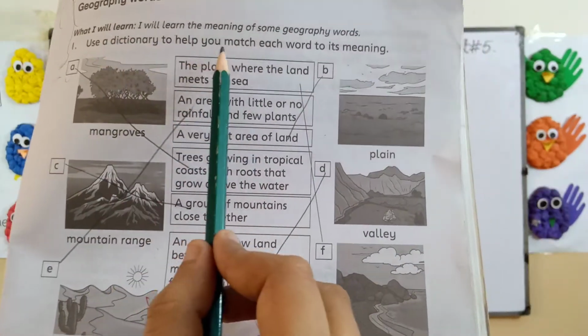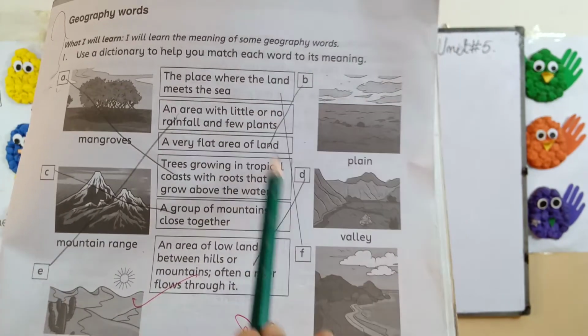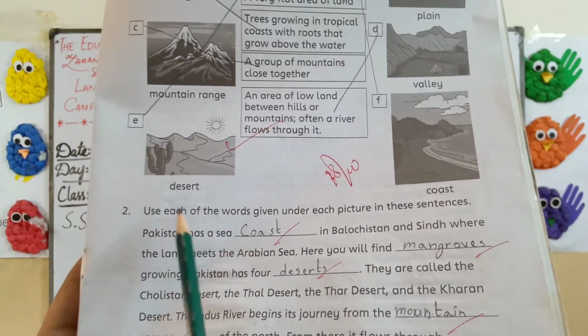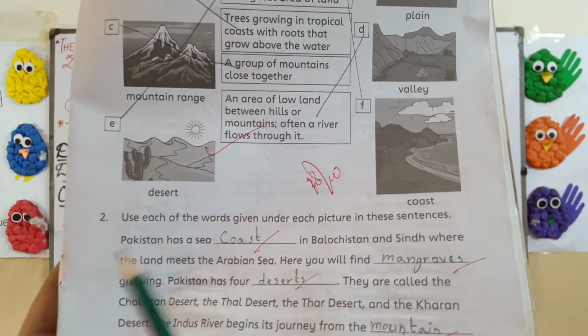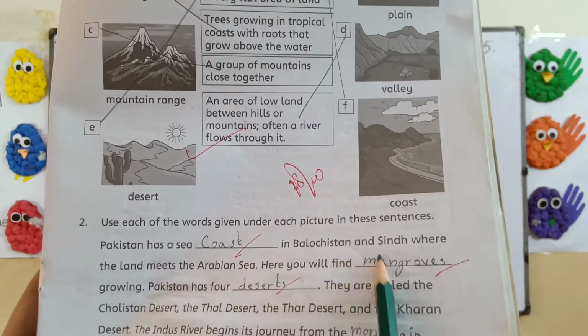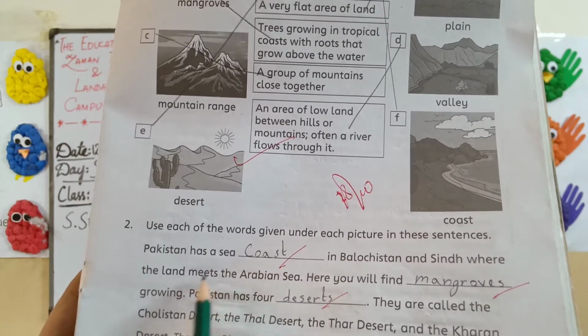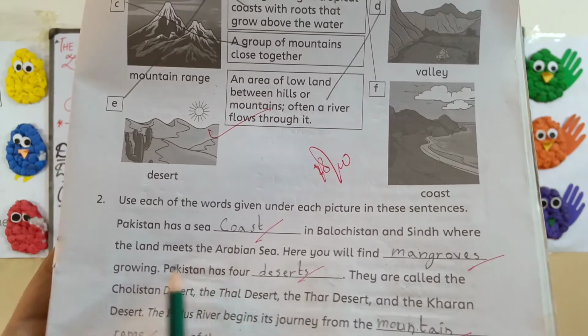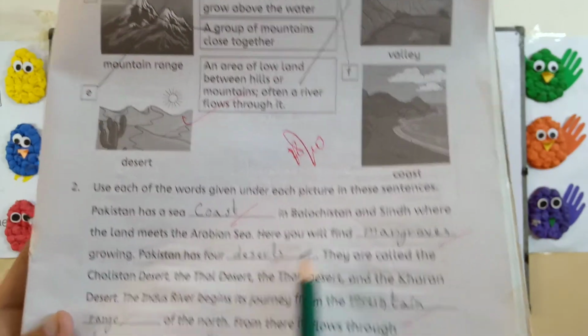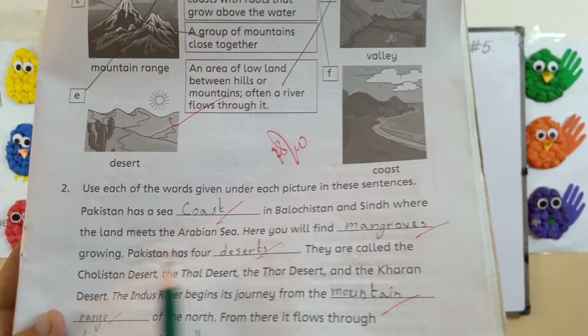We use a dictionary to help you match each word to its meaning. Now use each of the words given under each picture in these sentences. Pakistan has a sea dash in Balochistan and Sindh where the land meets the Arabian Sea. Here you will find dash and growing. Pakistan has 4 dash. They are called the Cholistan, then the remaining ones.